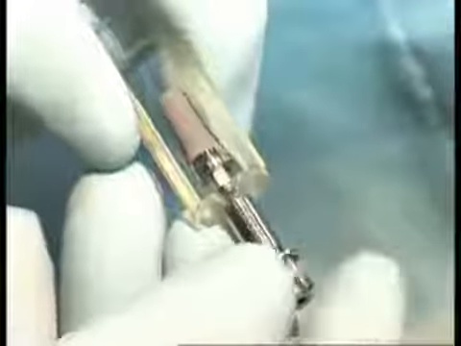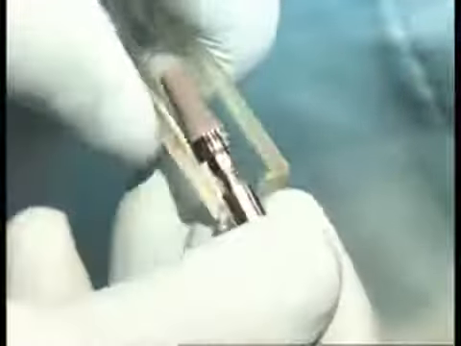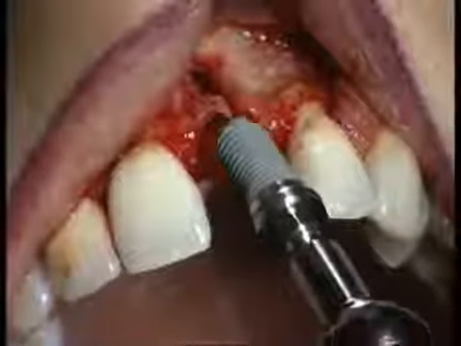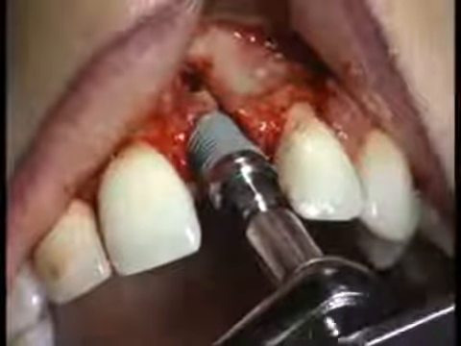Straumann taper defect implants are self-tapping. The implant is shaped cylindrically in the apical region and is shaped conically in the coronal region in order to minimize the peri-implant bone defect.